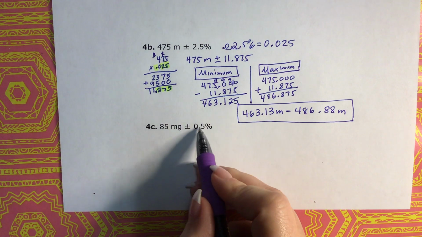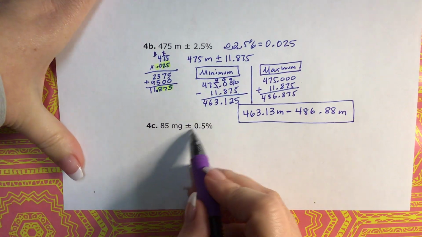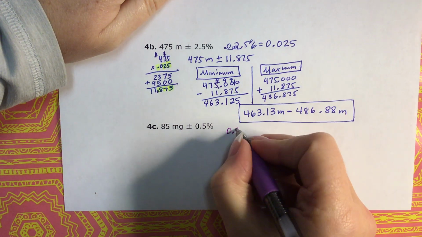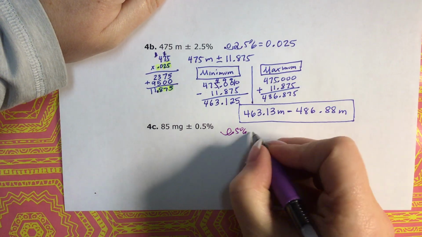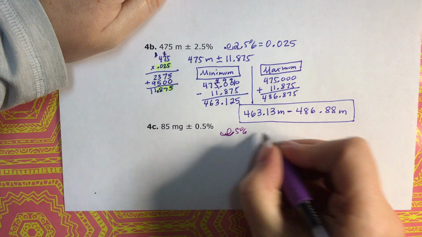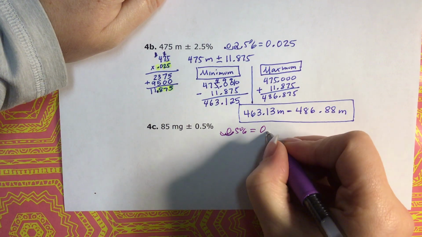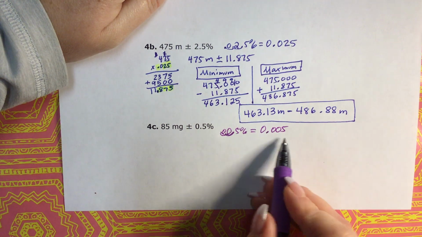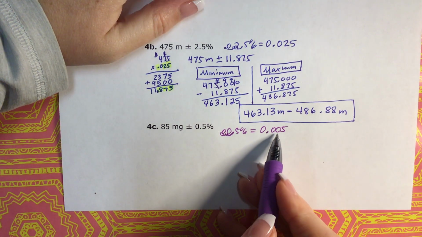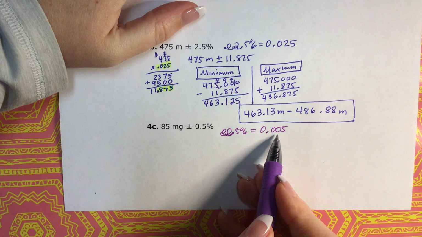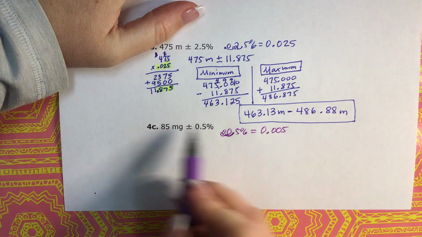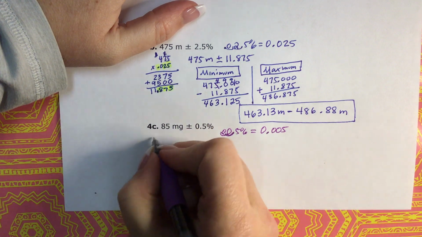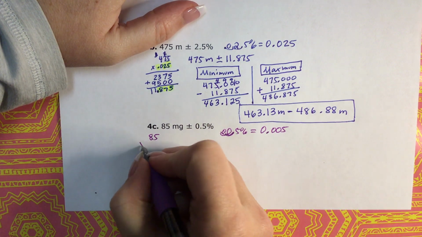So we have 0.5% plus or minus 0.5, so we got to change that to a decimal first, right? Move it over 2 places. That's 1 place, that's 2 places. So that ends up being, put a 0 there, 0, 0, 5, okay? So then we just need to multiply this by 85.